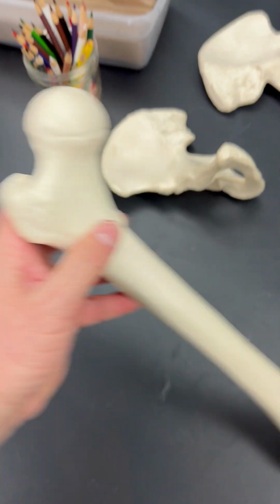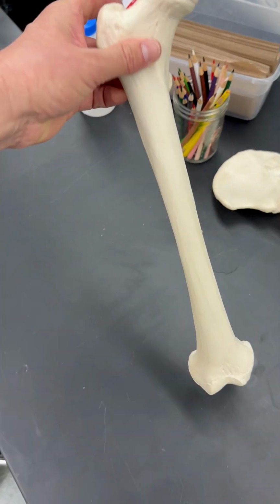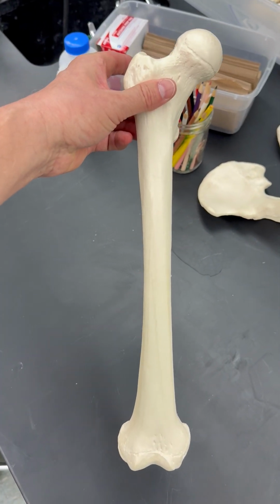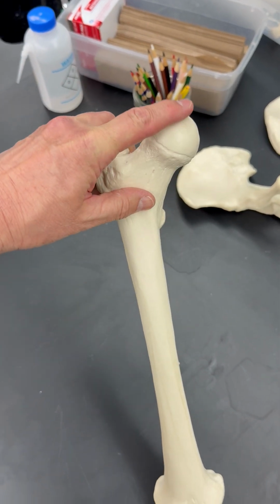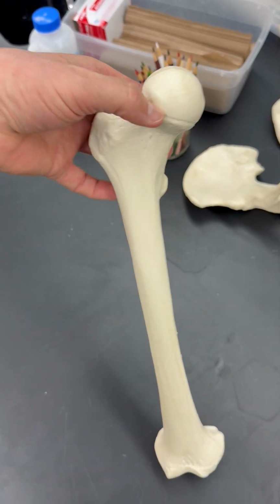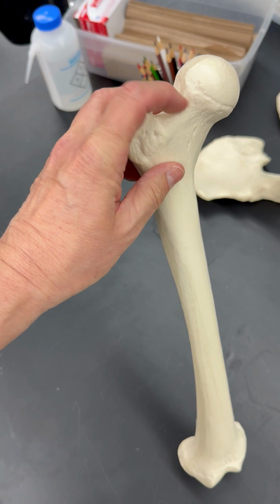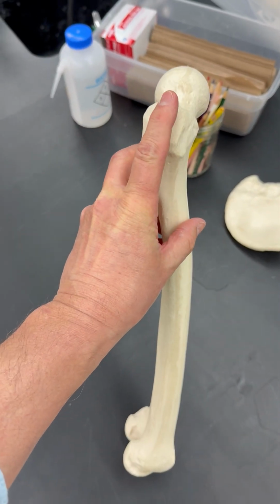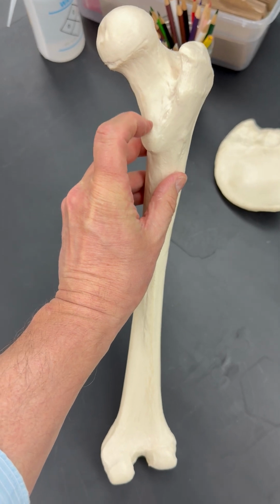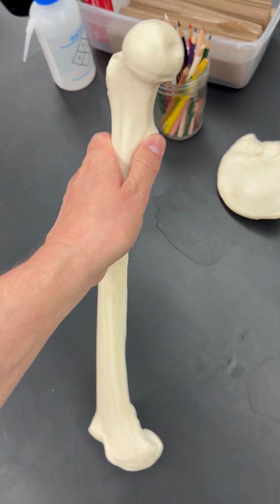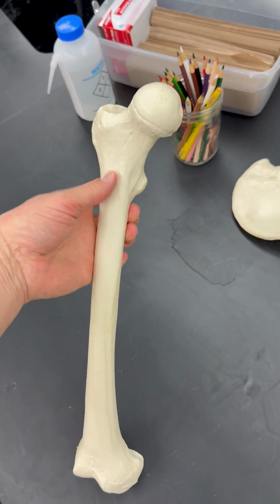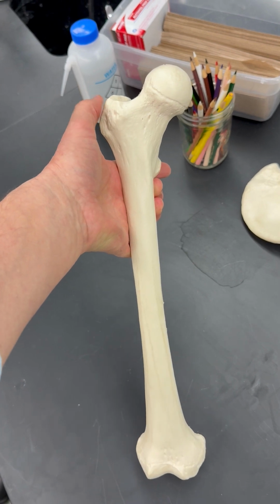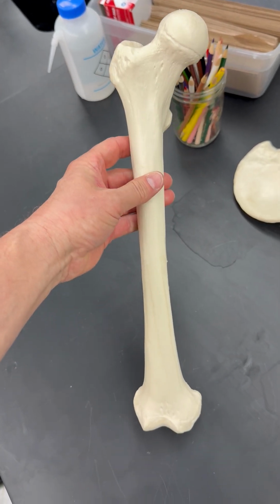Then we have the femur here. This is a right femur. This is the head of the femur. The neck of the femur is here. Here's the greater trochanter and here's the lesser trochanter. The lesser trochanter is on the medial side. The greater trochanter is on the lateral side, as you can see there.